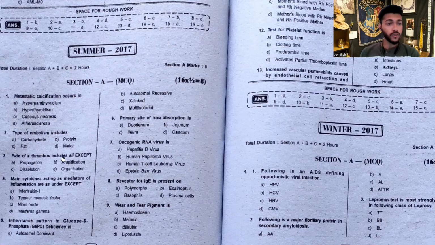Fate of a thrombus includes all except: can it be propagated? Yes. Can it be organized? Yes. Can it dissolve spontaneously as well and with thrombolytics as well? Yes. Amplification? No, it does not amplify.